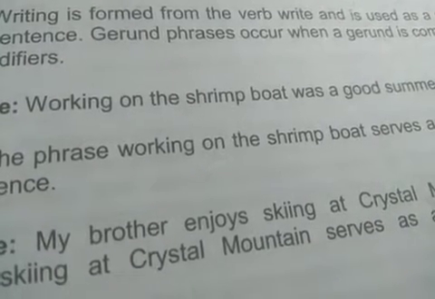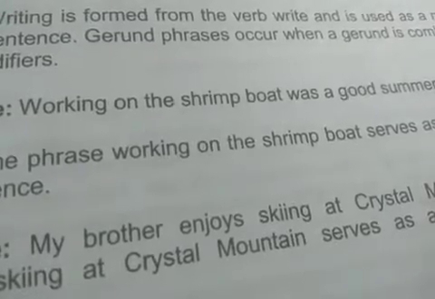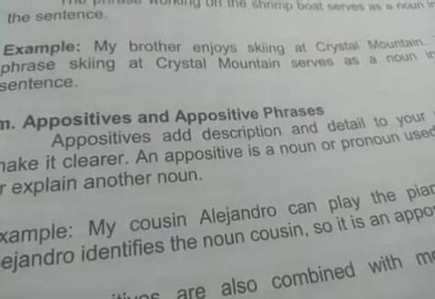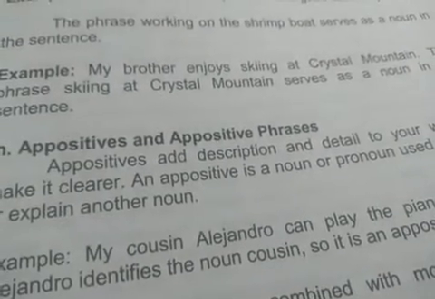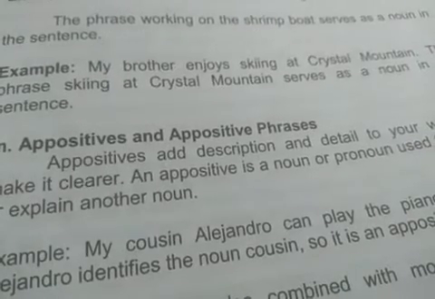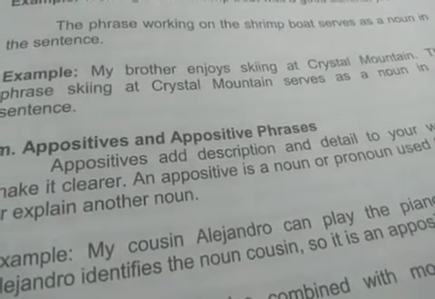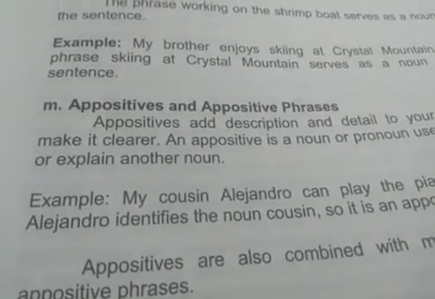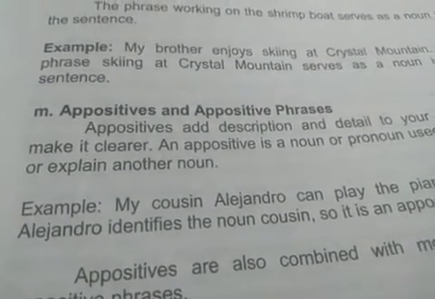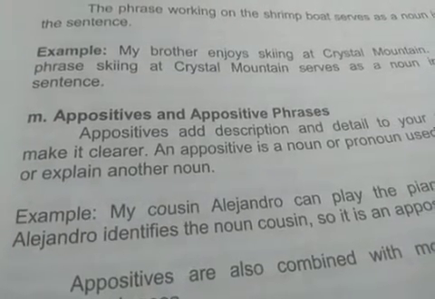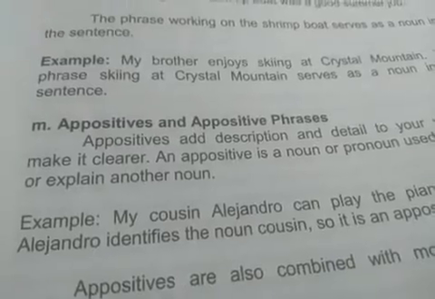Gerund phrases occur when a gerund is combined with modifiers. Example: working on a shrimp boat was a good summer job. The phrase working on a shrimp boat serves as a noun in the sentence. Example: my brother enjoys skiing at Crystal Mountain. The phrase skiing at Crystal Mountain serves as a noun in the sentence.